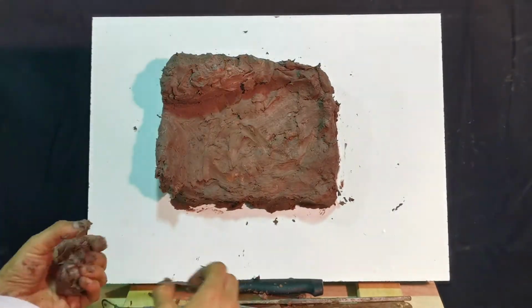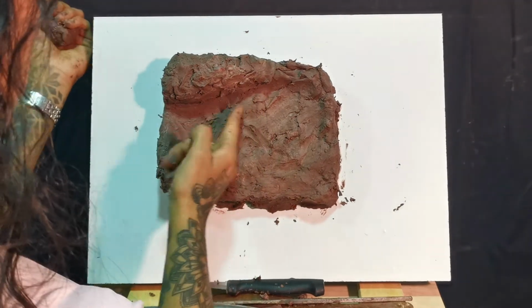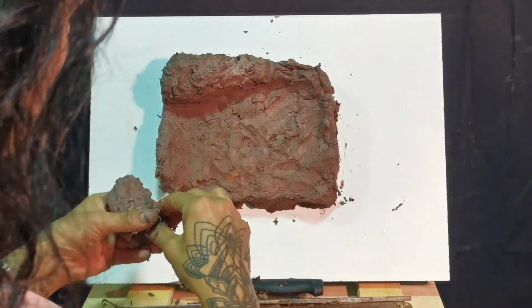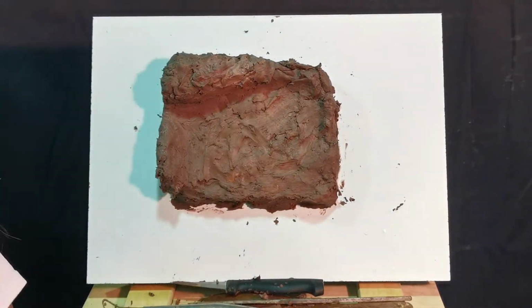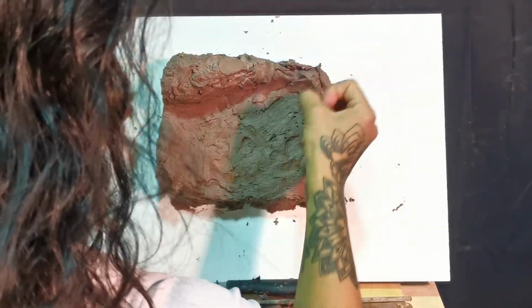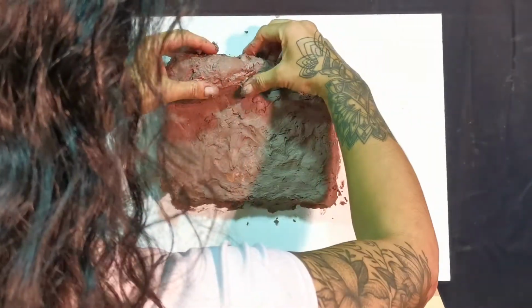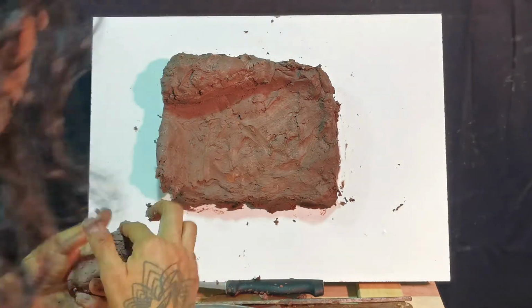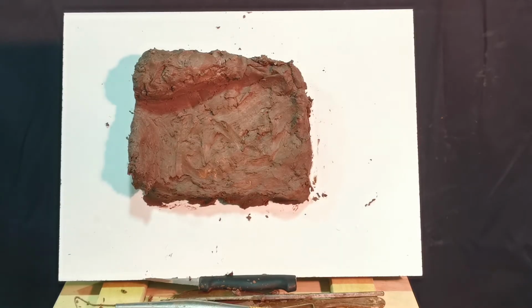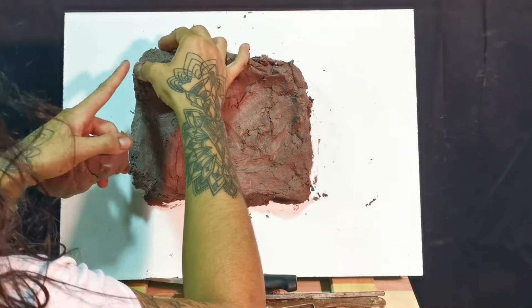Oh, this bloody clay is so hot. Wait 2 seconds. All right. Having a much better clay now.